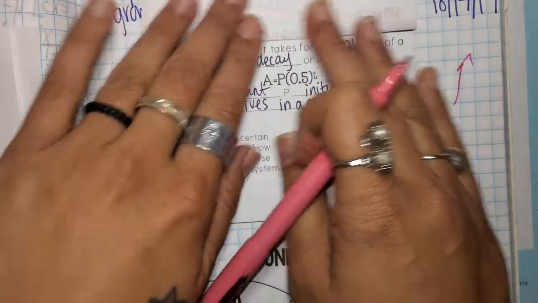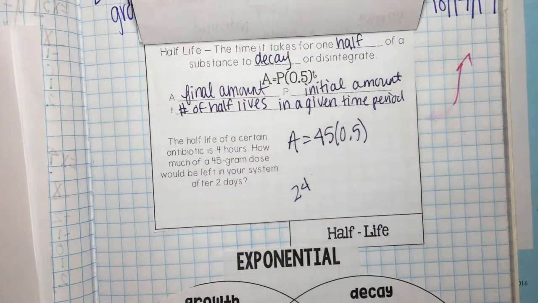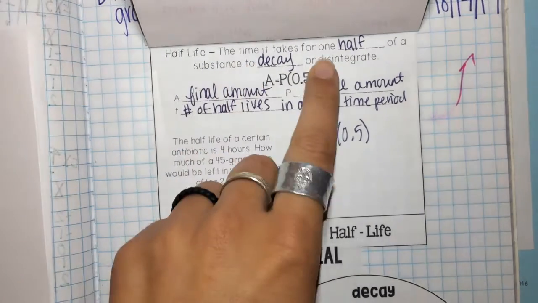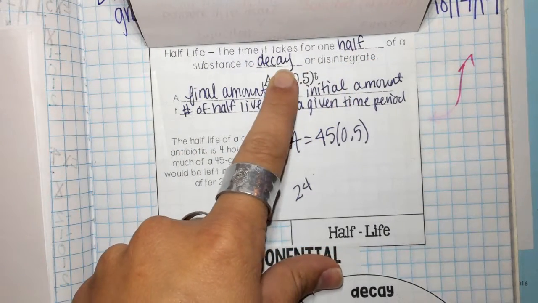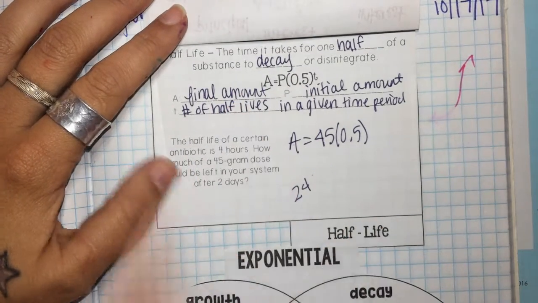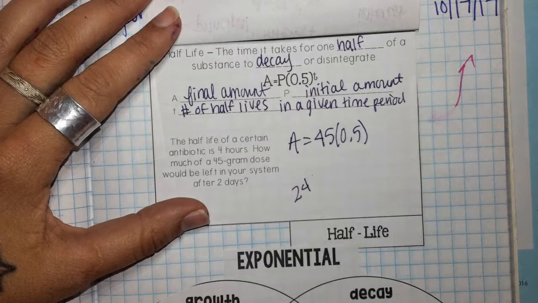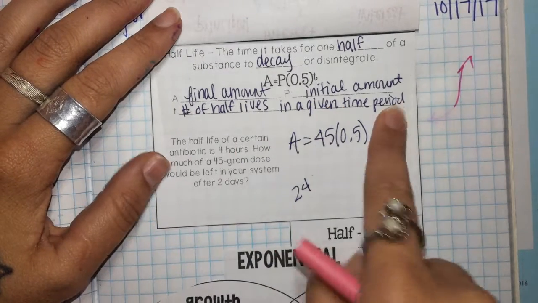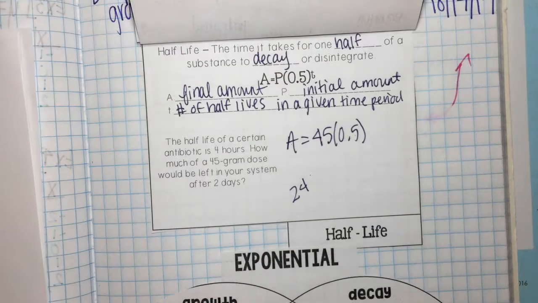Let's look at half-life. We started filling some of this out, but I want to make sure that we actually understand what we did. So half-life is the time it takes for 1/2 of a substance to decay or disintegrate. This is the formula that you use. A is your final amount, P is the initial amount, and T is the number of half-lives in a given time period. So let's read this problem.